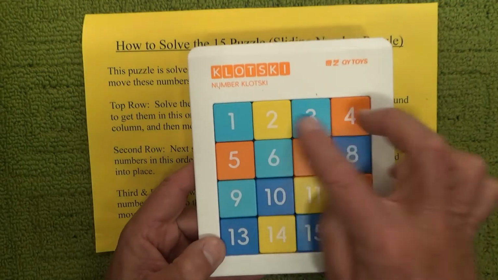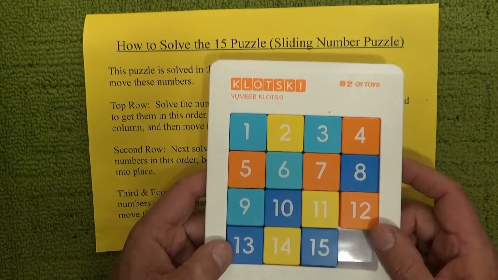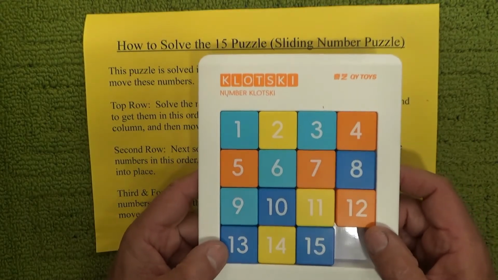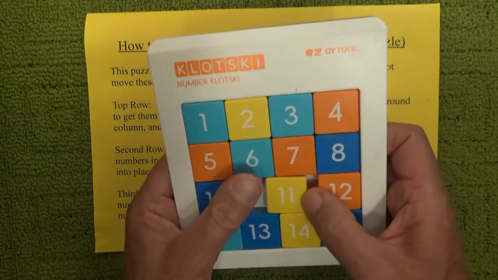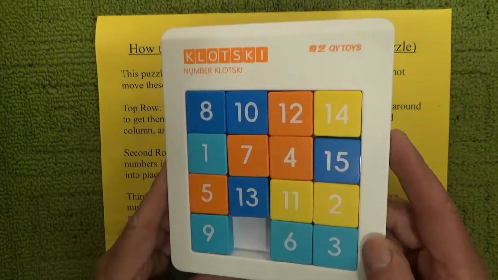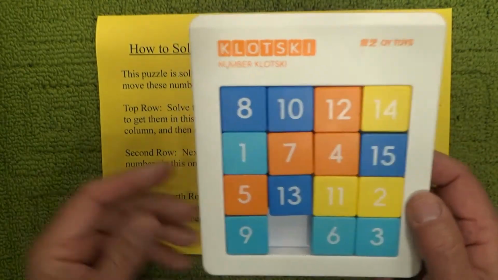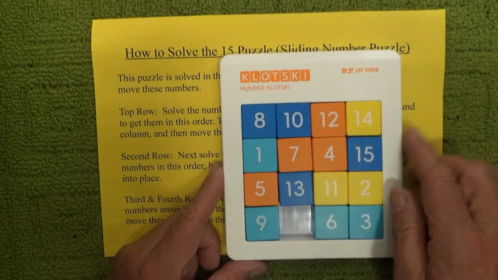So what I'm going to do first is mix up all the numbers and then come back and show you how to solve this puzzle. Okay, so here we go. Start mixing. Okay, there we go. I've mixed up all the numbers.